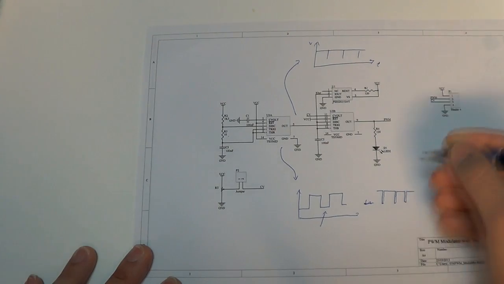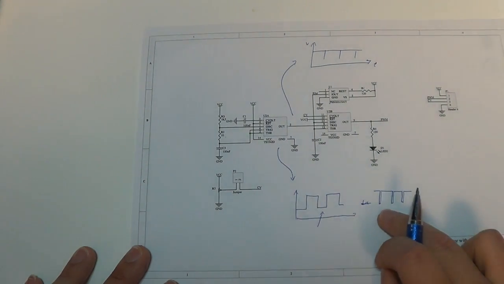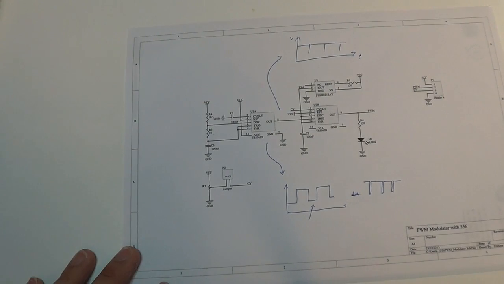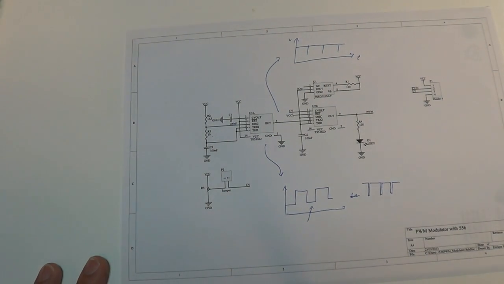It's a pulse, it's a low pulse. So that is how I achieve that requirement.